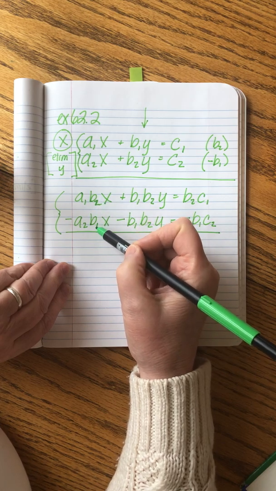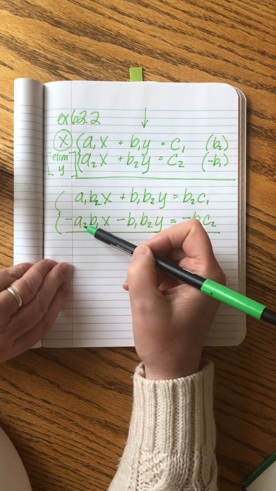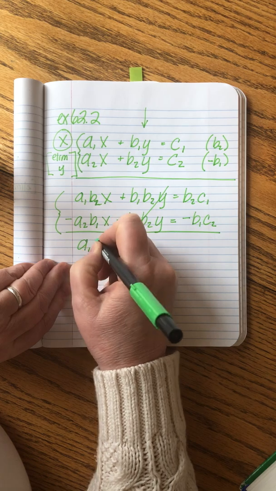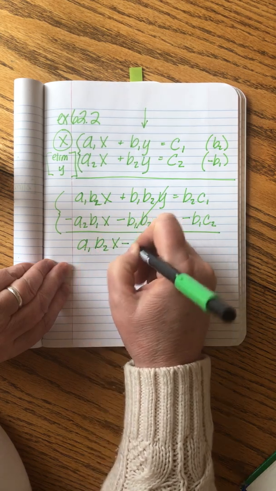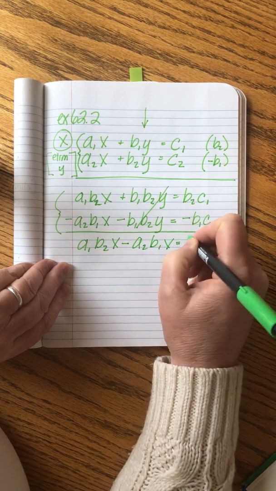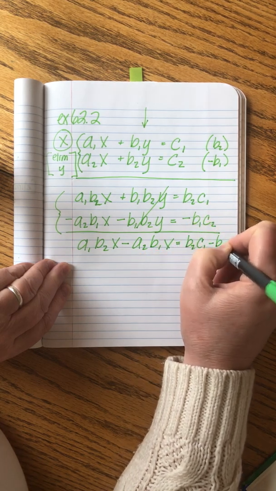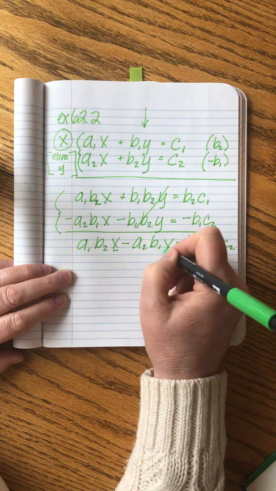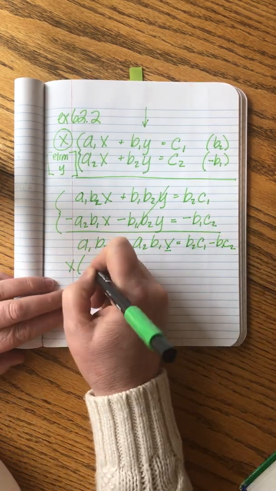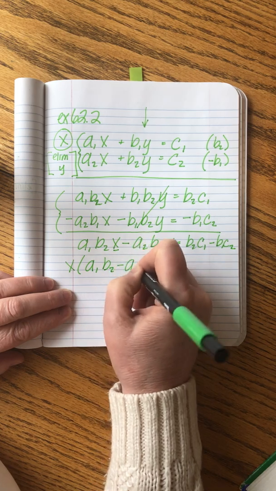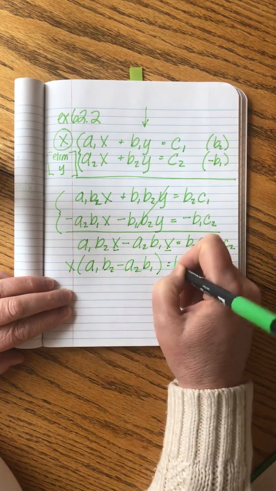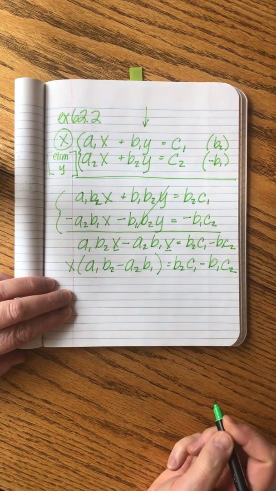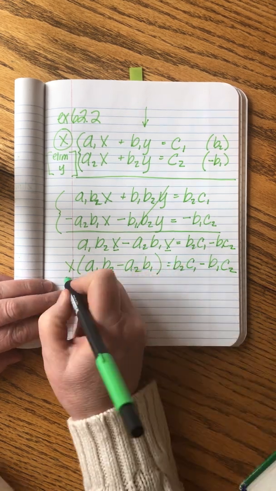These two do not cancel. It looks for a minute like they do, but if you look carefully at the subscripts, you go, oh no, that's fine. These are the ones that cancel. So we get A1, B2X minus... okay, that looks good. There are our X's. We factor them out. And we get A1B2 minus A2B1. That's enough to make you go crazy, isn't it? It's all a bit crazy. But we just keep following the steps.